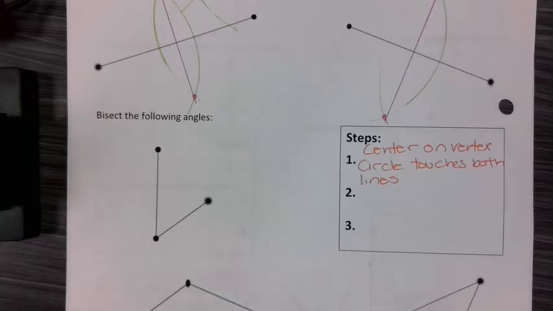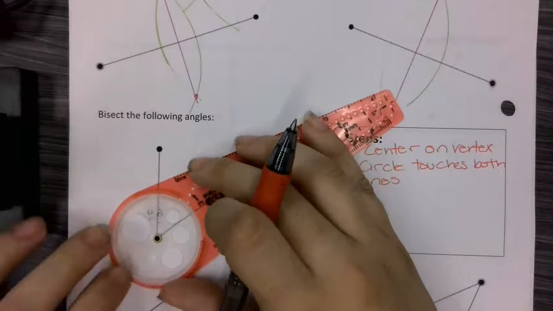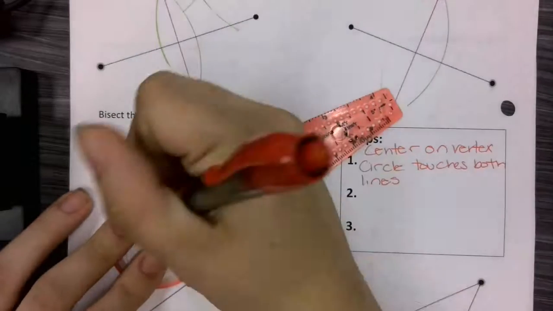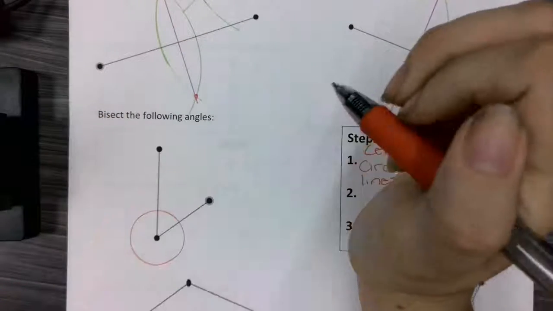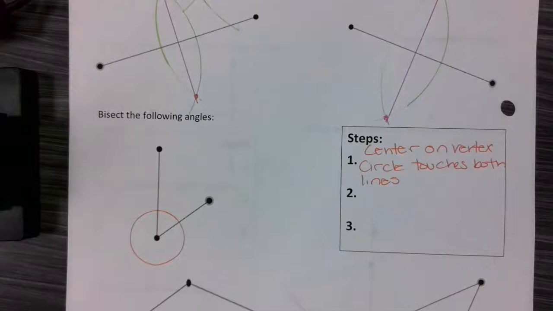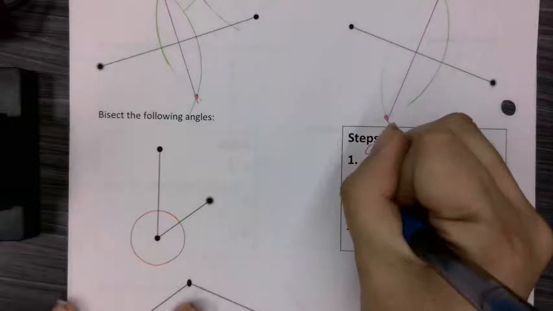Okay, so I'm going to go and show you. I'm going to center here, and then I'm going to pick any size circle. Doesn't matter. Okay. So now that I have my circle, I'm going to make an X.